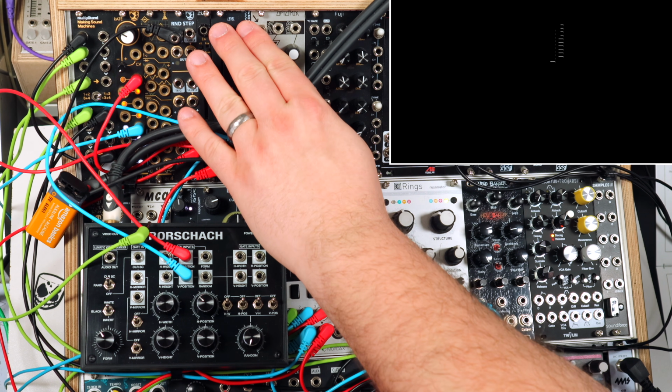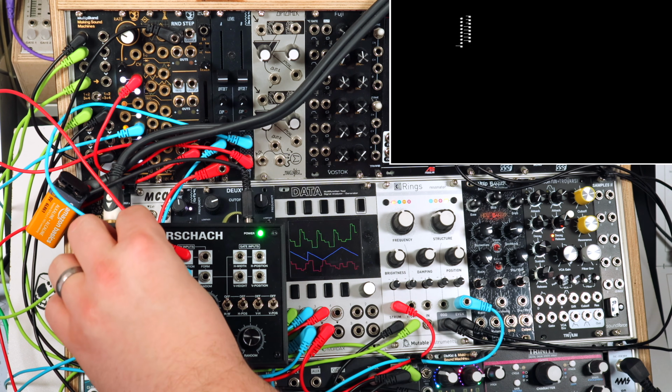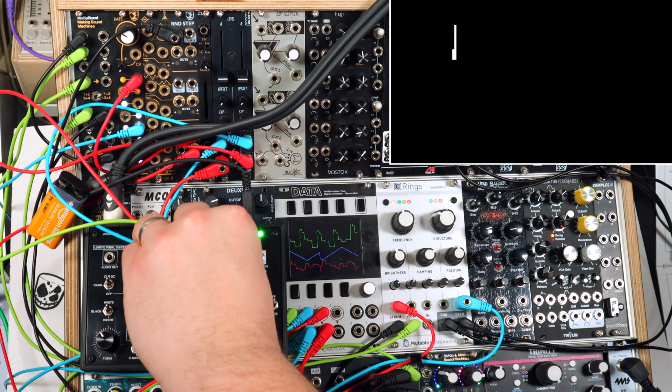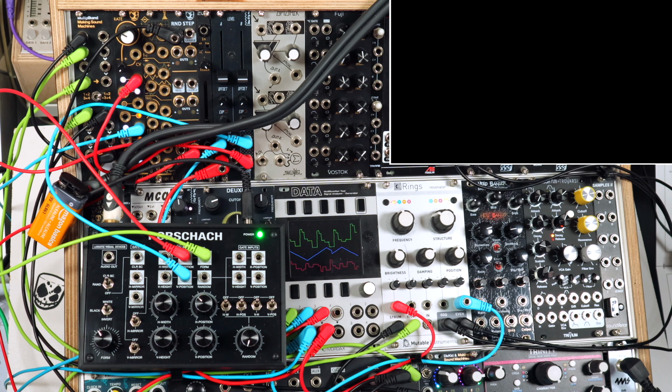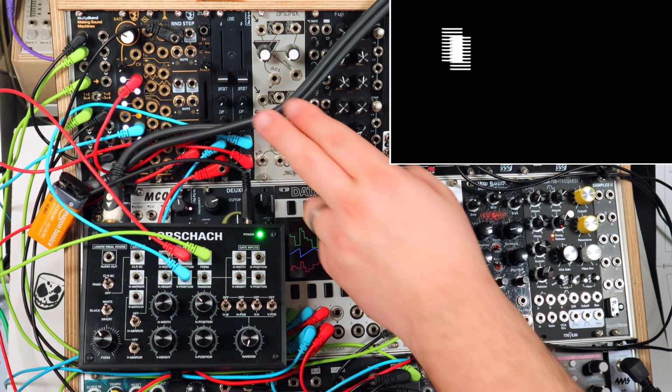Now let's drop the attenuation on those again. Put the Volt Pro Octave pitch back into forms. Let's bring the modulation back in.